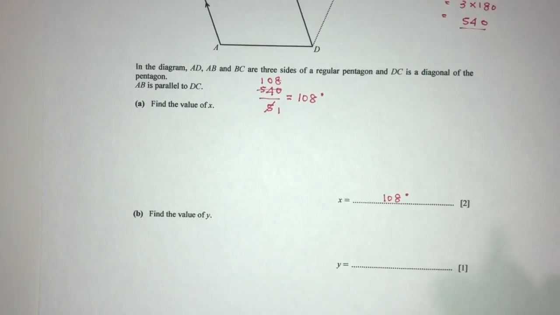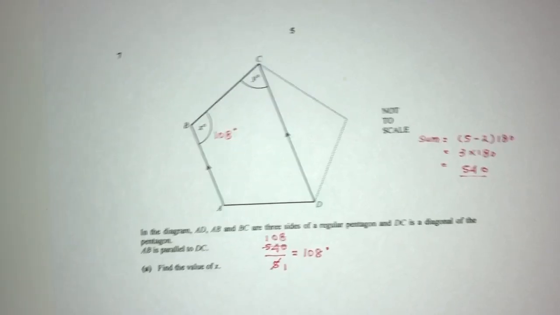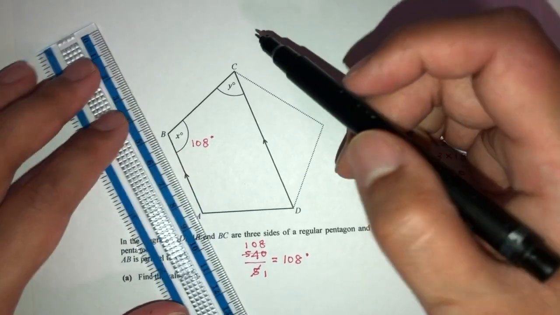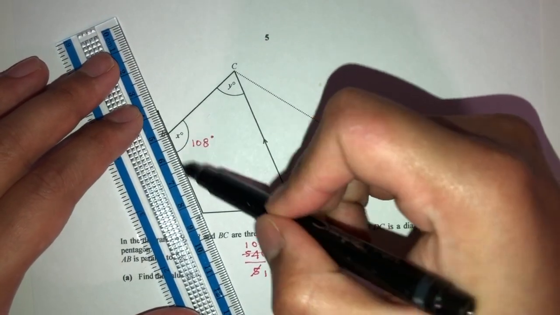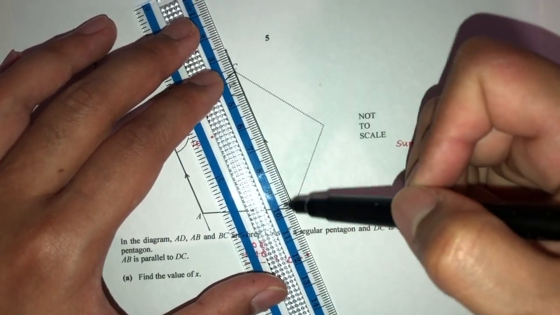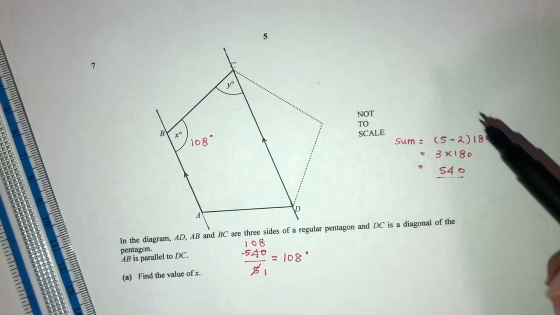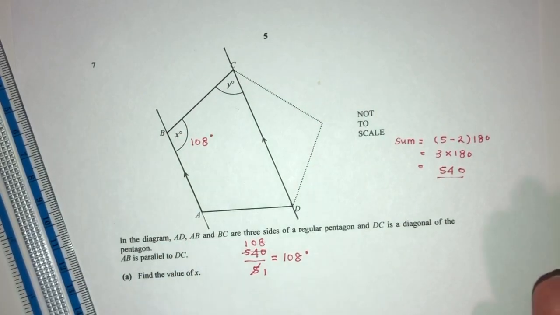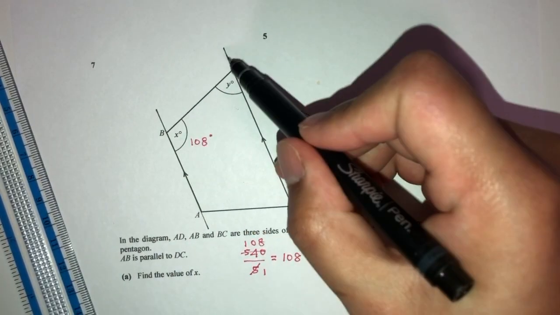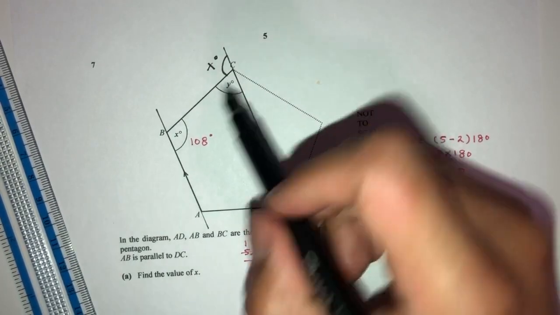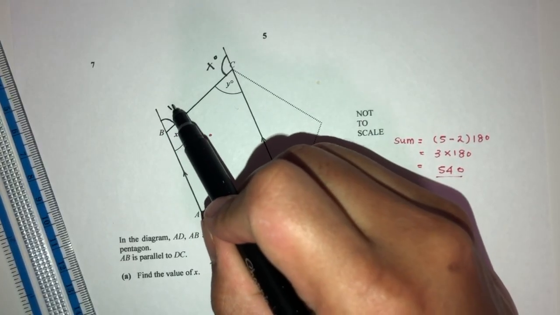Now we have to find the value of y. So where's y? Y is this one. How can you find this? Obviously we have to use the given information that these two lines are in the same direction, right? So we have to use that theory to help us out. Since they are in the same direction and they are joined by a straight line, we can determine that this and this have to be the same value, and this and this have to be the same value.